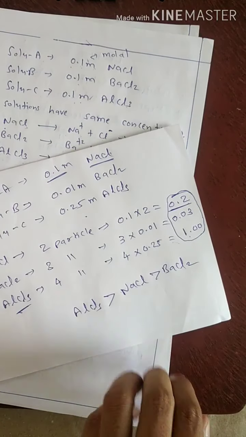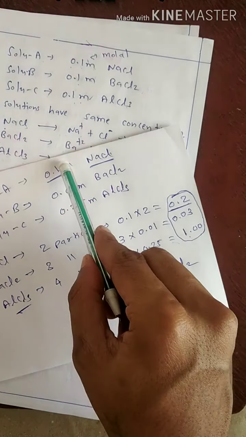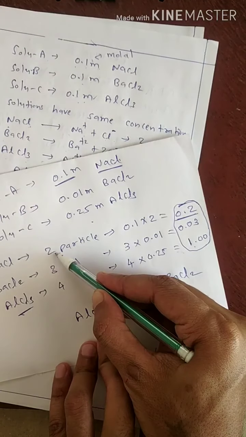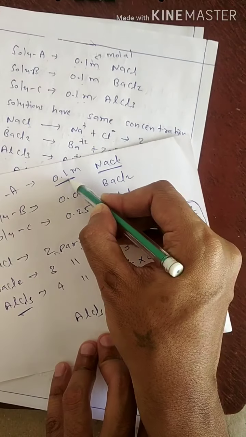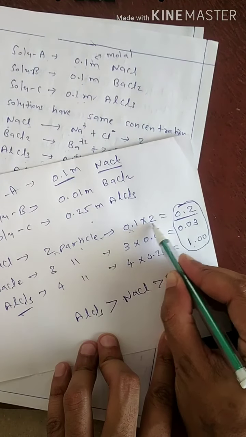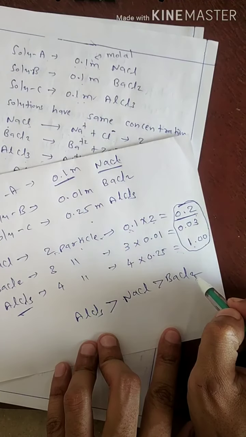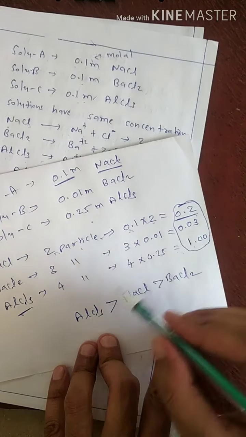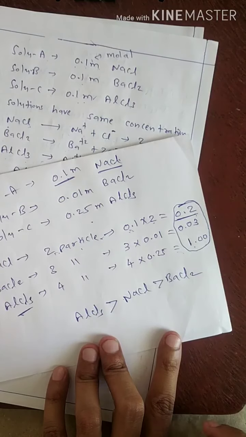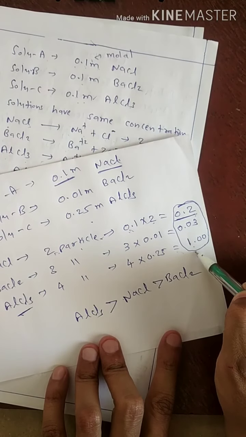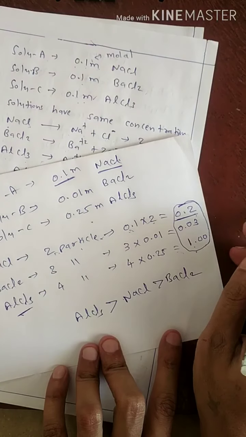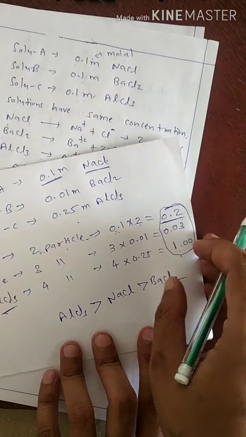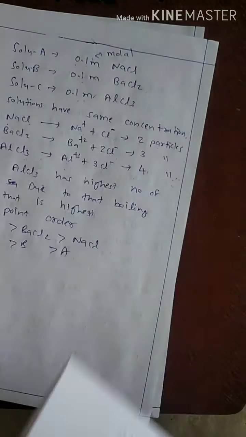So when concentration is different, what will you do? Multiply the number of particles by the concentration and look at the resulting value. Whichever has the highest value will have the highest boiling point. Hope I am clear here. If any doubt is there, comment it in the video.